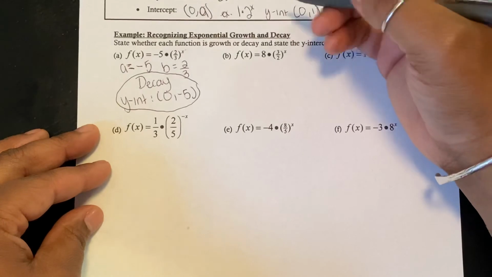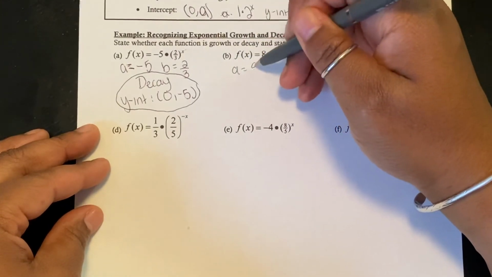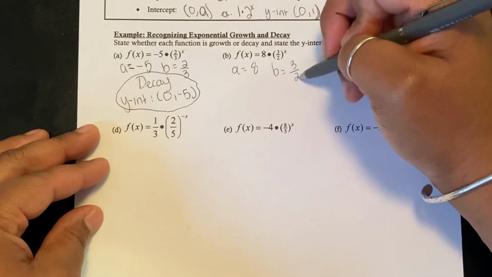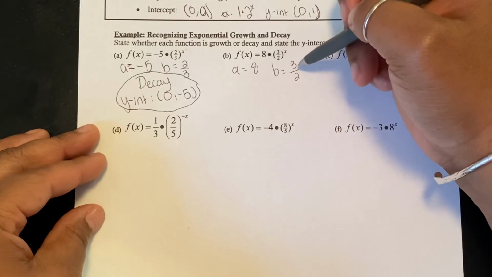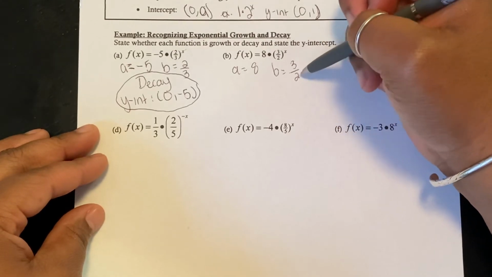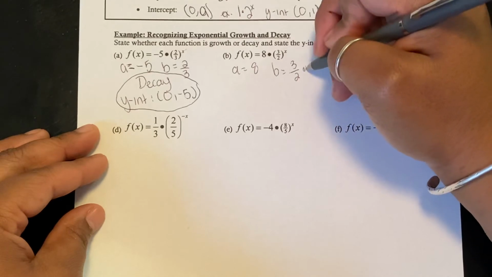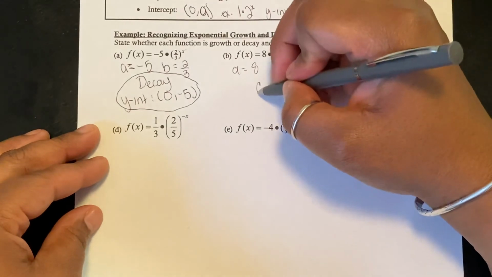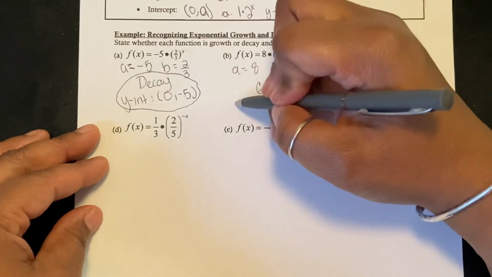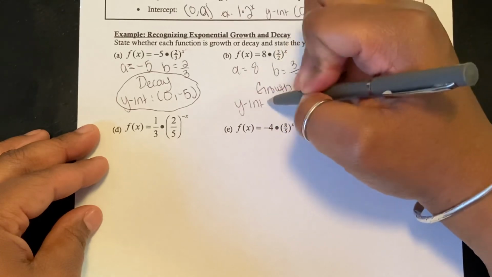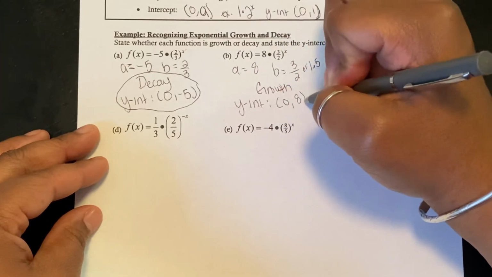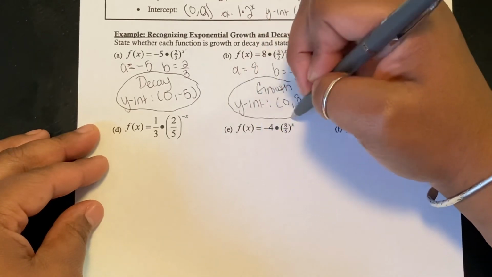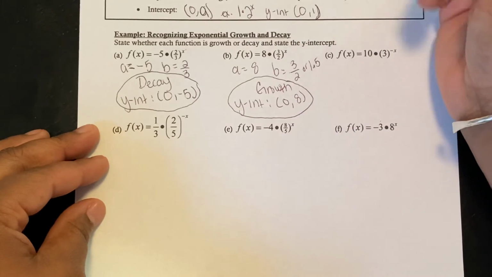Let's look at letter B. My a value is 8, and my b value is 3/2. Now, don't assume because it's a fraction that it's going to be a decay, because 3 divided by 2 is 1.5, which is bigger than 1. Therefore, this is still a growth. And my y-intercept is going to be my a value, which is the point (0, 8). So don't just assume because you have a fraction that it's going to be a decay. Put it in your calculator and see if it's bigger than 1 if you need to.